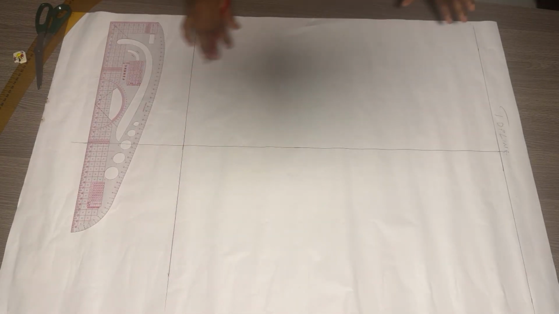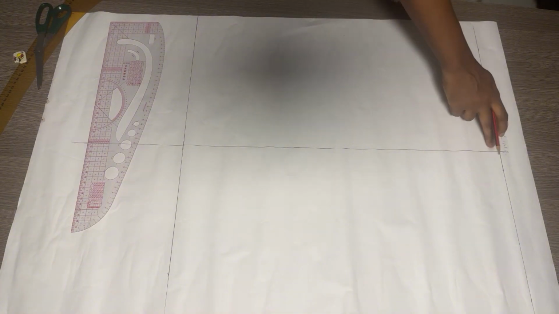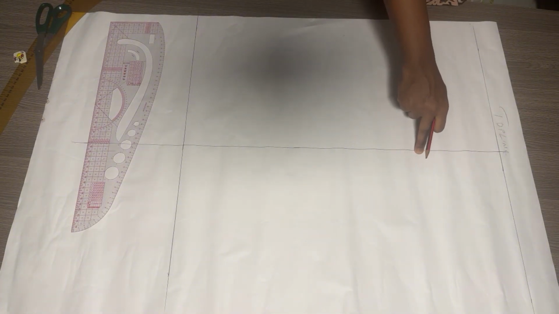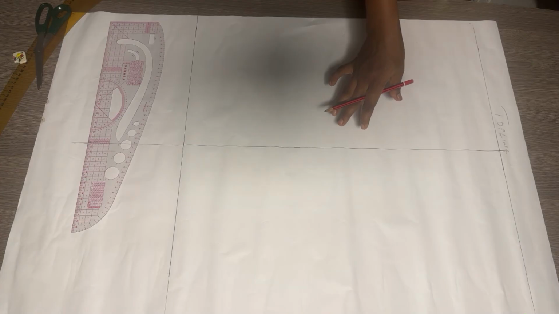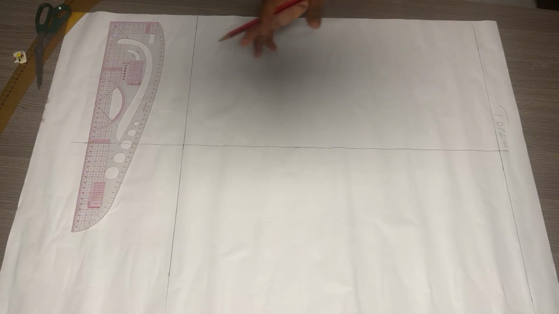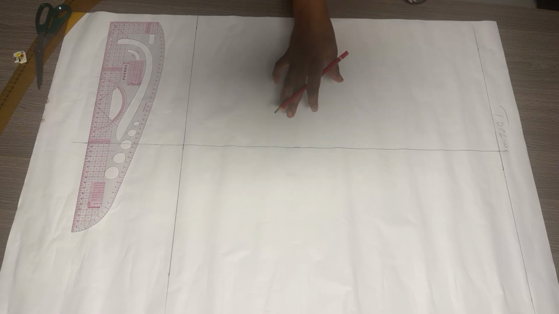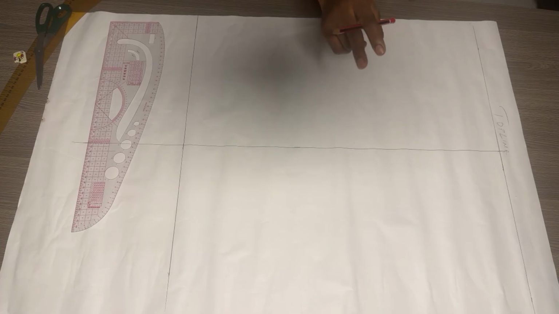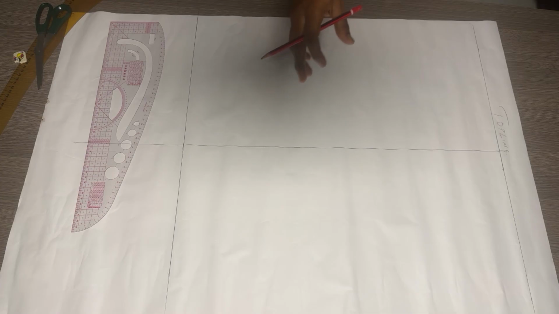So now, to get our bicep line, we use the armhole measurement for this pattern. For the bodice pattern, we have 14.5 inches as the armhole measurement. We are going to divide the armhole measurement by 3, which is 4.8. Then we subtract 0.5 from 4.8, left with 4.3. So that's what we'll mark.